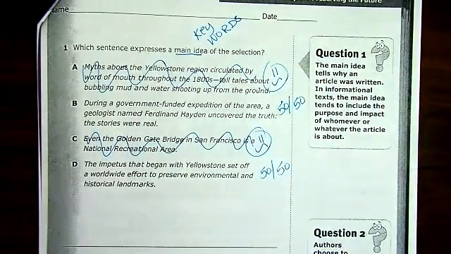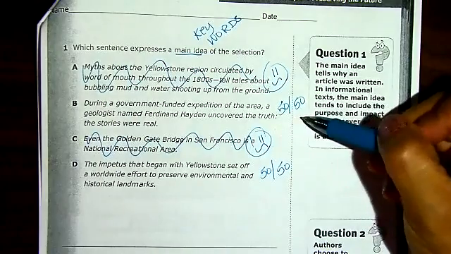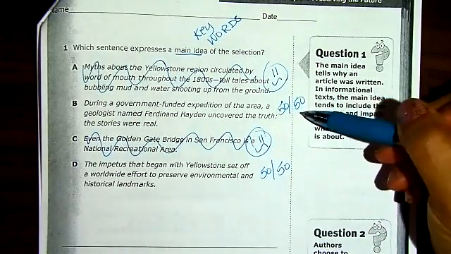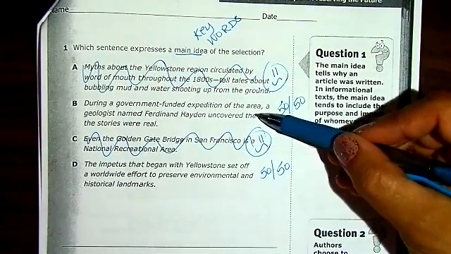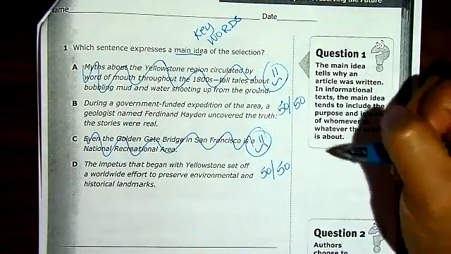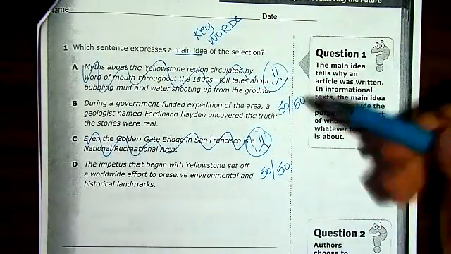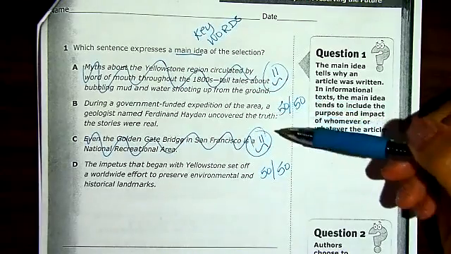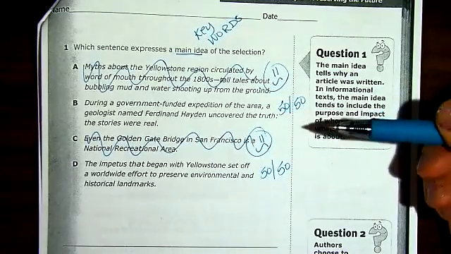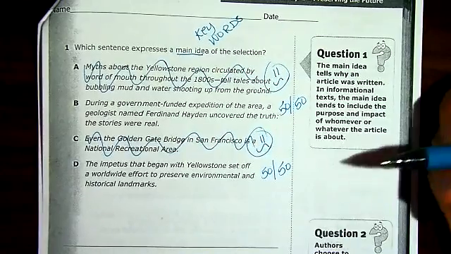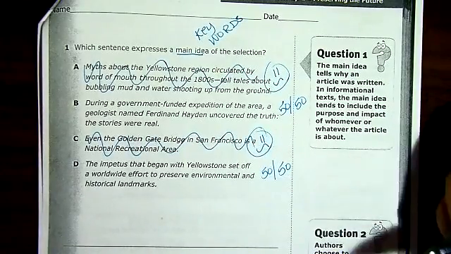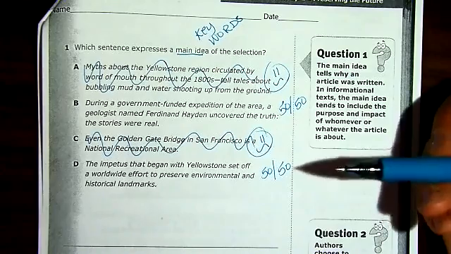And those 50-50 answers, they're called this because it's a 50-50 chance of getting it correct and a 50% chance of getting it wrong. Now it's easier to find the wrong answer first. Yes, I did say find the wrong answer first. It's easier to find the wrong answer.